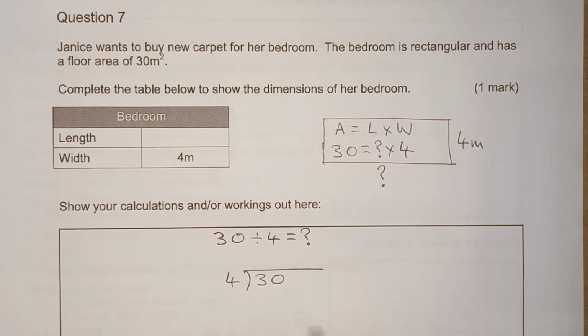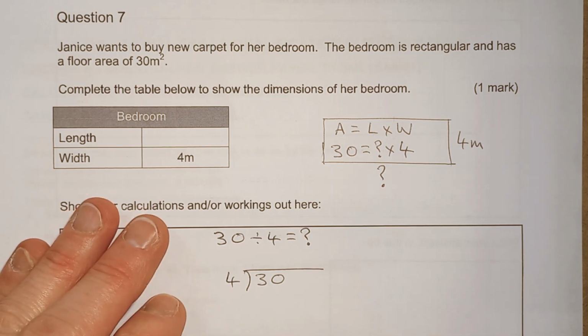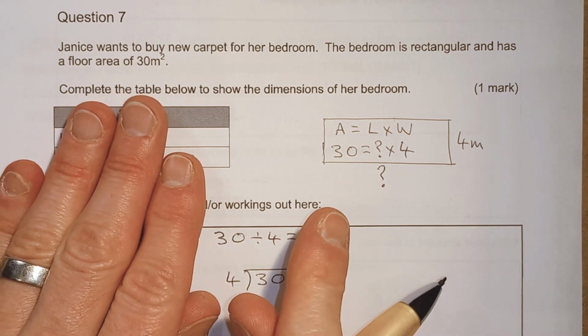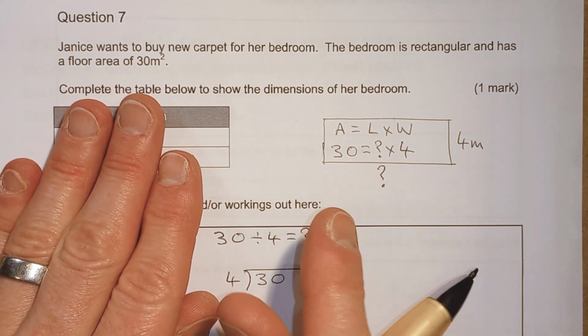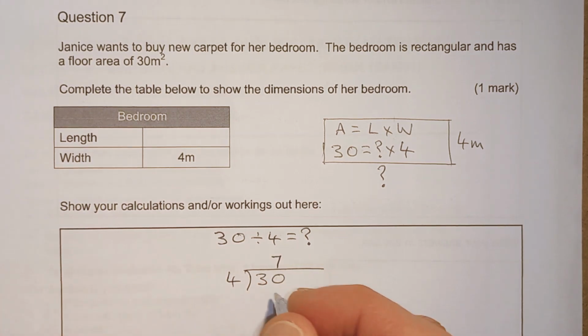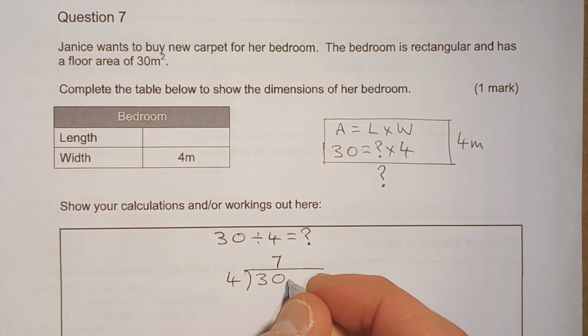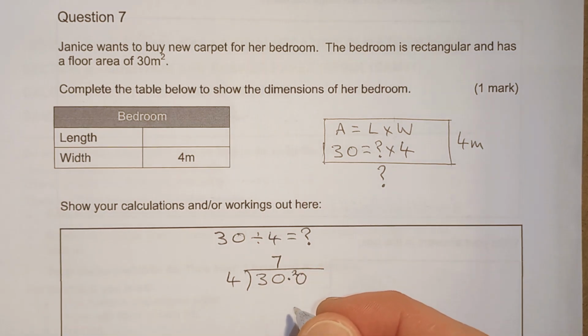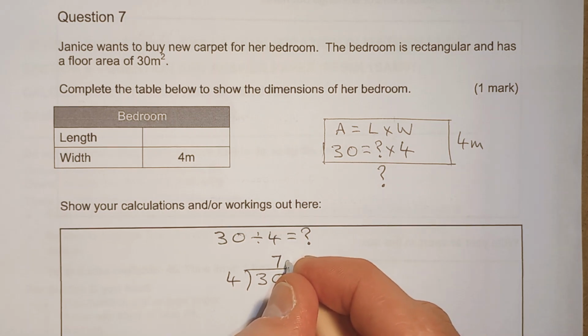Well, how many times does 4 go into 30? Well, we've got 4, 8, 12, 16, 20, 24, 28. 32 would be too many, so we're going to stop at 7, which was 28. But 29, 30, we've got 2 left over. So what we can do is 0.0, so we've got somewhere to carry over the 2. Now we need to put a decimal point up here as well.